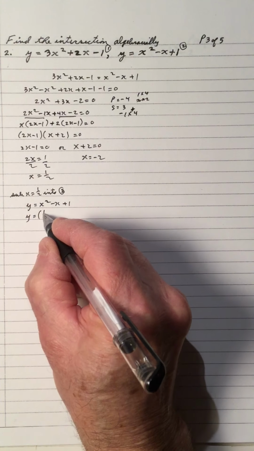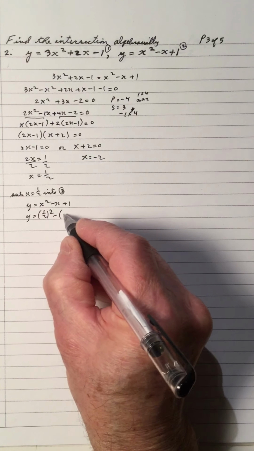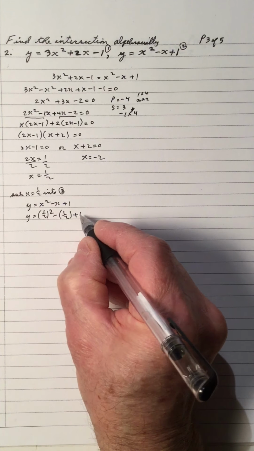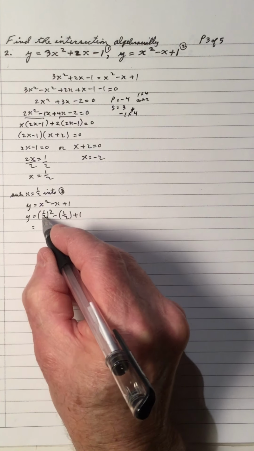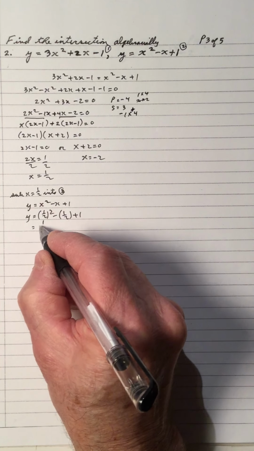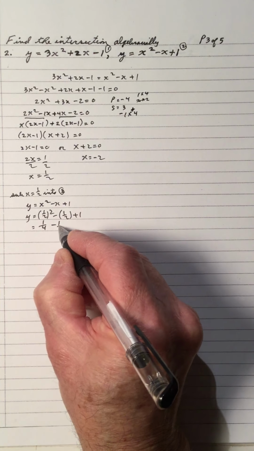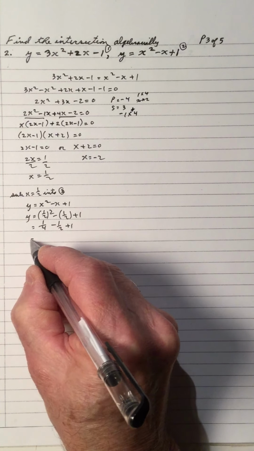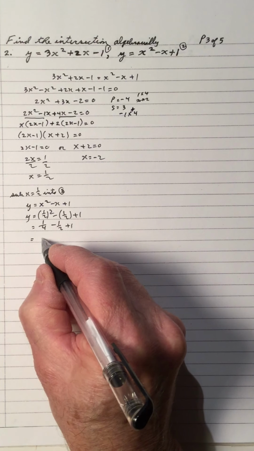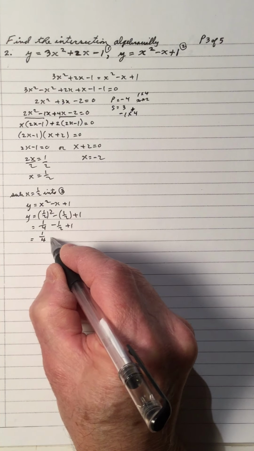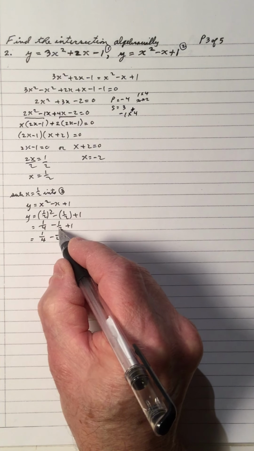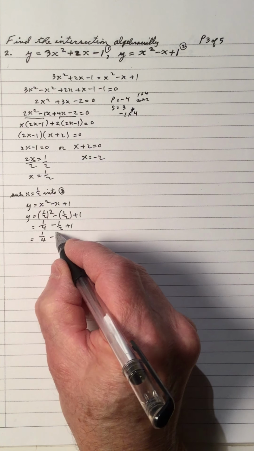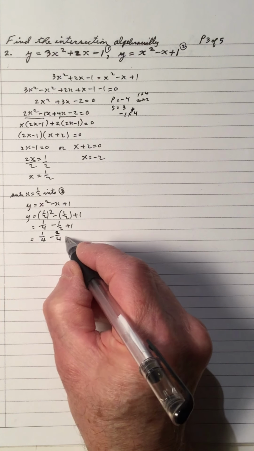So x is 1/2. So I'll sub 1/2 in. Notice when I sub it in, I put it in brackets. 1/2 squared is 1/2 times 1/2, which is 1/4, minus 1/2 plus 1. Common denominator for these fractions is 4, so that's 1. And 4 is the denominator, so 2 into 4 goes 2. 2 times 1 is 2, so 2 over 4 is 1/2.